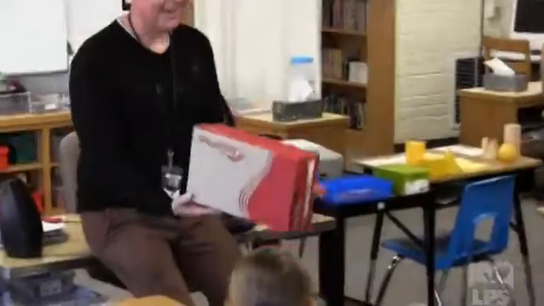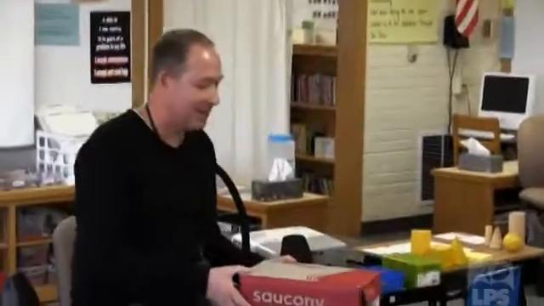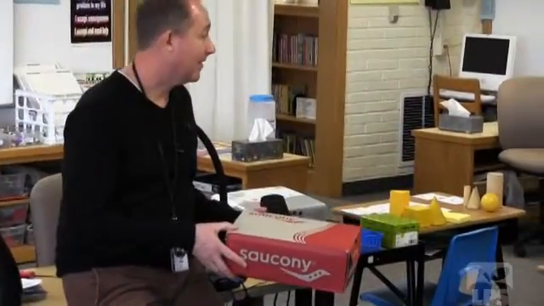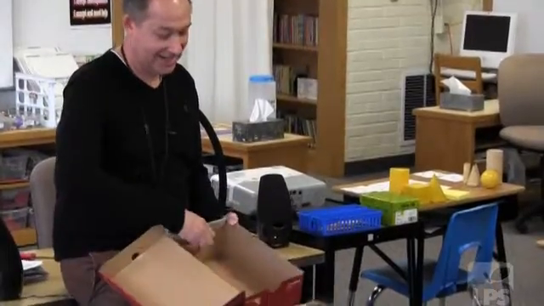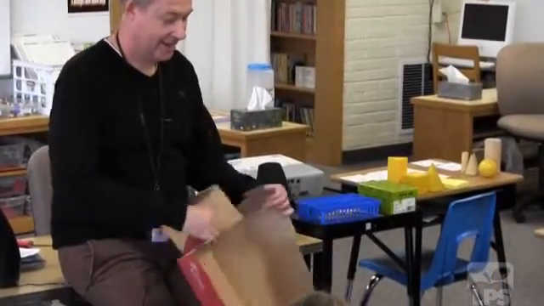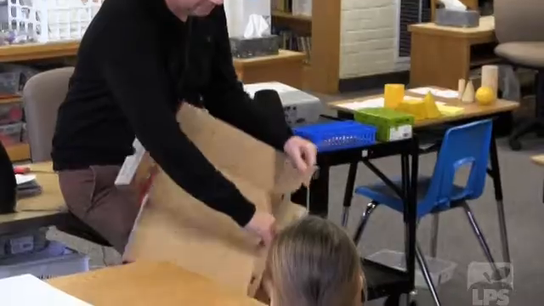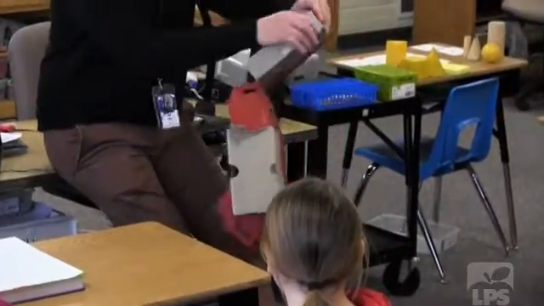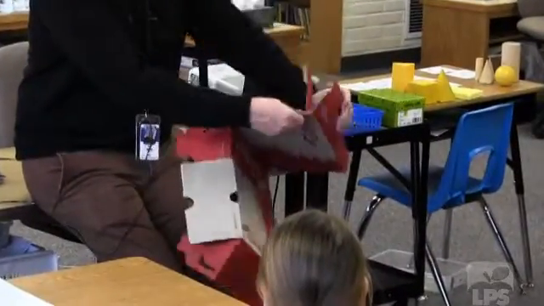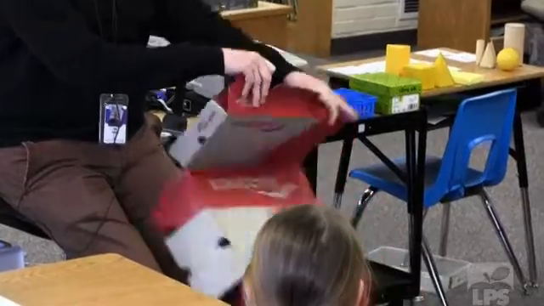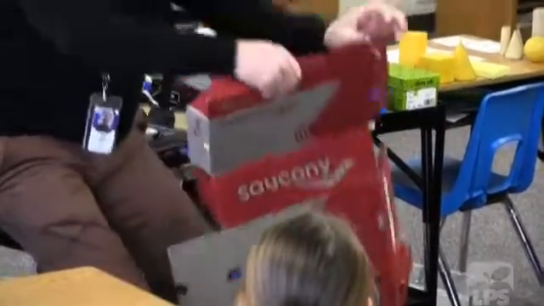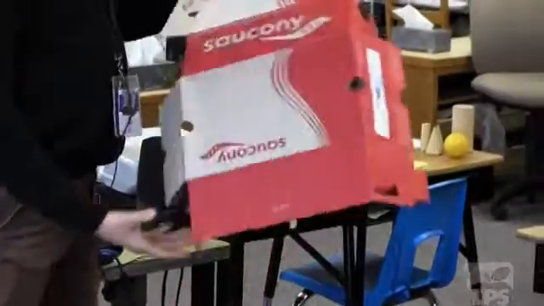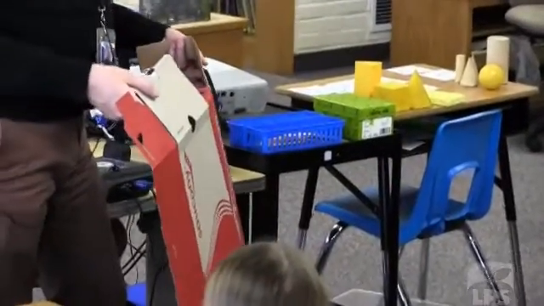And of course, right away, I thought, oh gosh, a three-dimensional shape. But here's the cool thing about this box: I can actually break it down into a flat piece of cardboard. Isn't that cool?